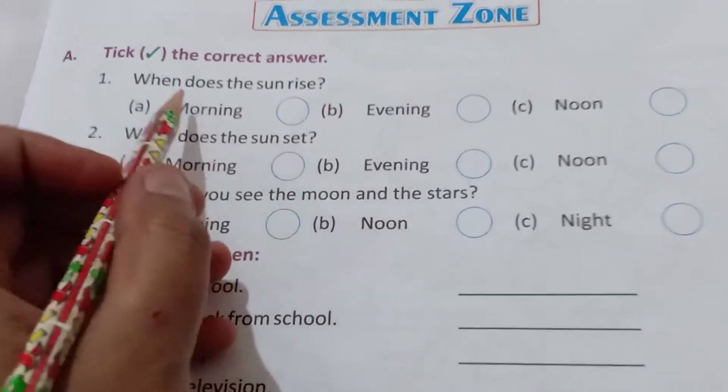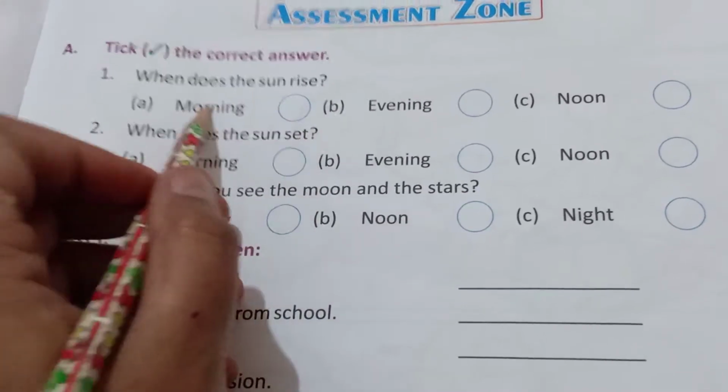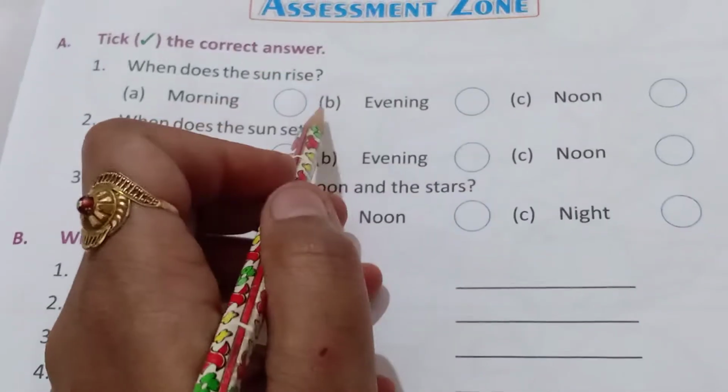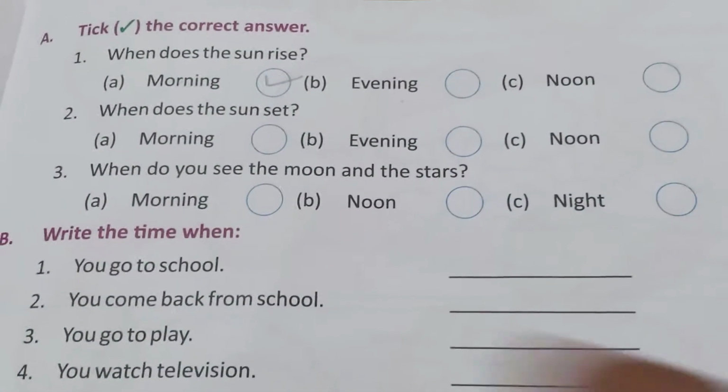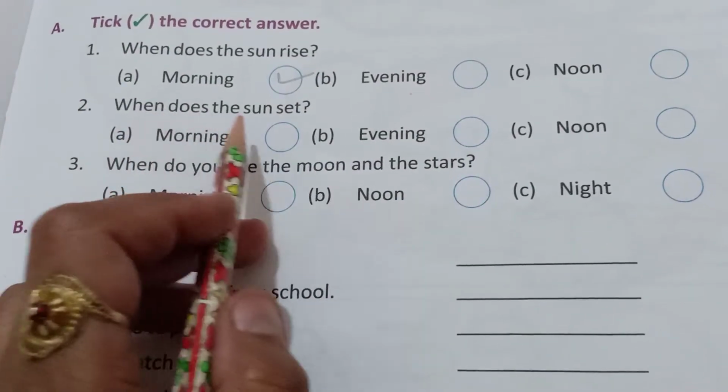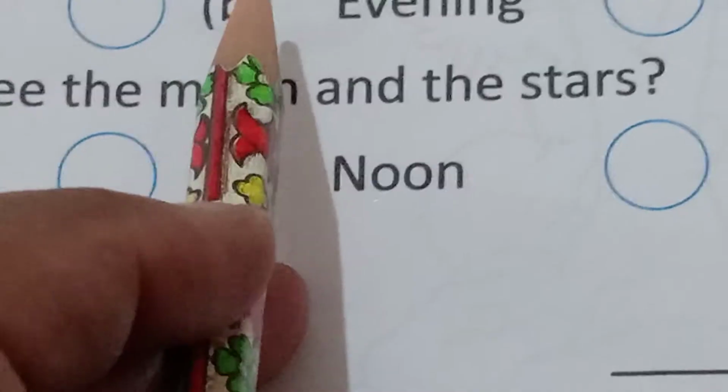Is it clear? When does the sun rise? Morning, evening or noon? When does sunrise happen? So it rises in the morning. So we will put a tick in front of morning. Now coming to the second sentence, when does the sun set? When does sunset happen? Morning.